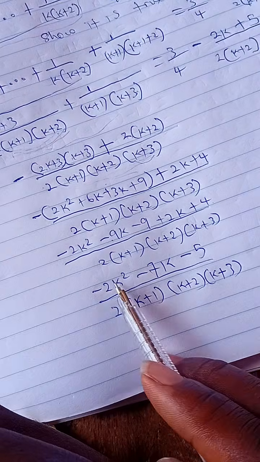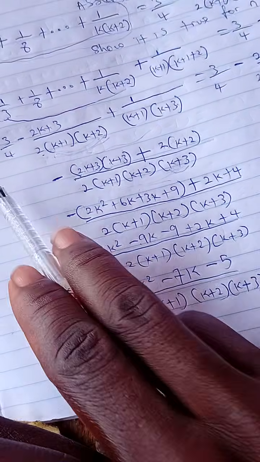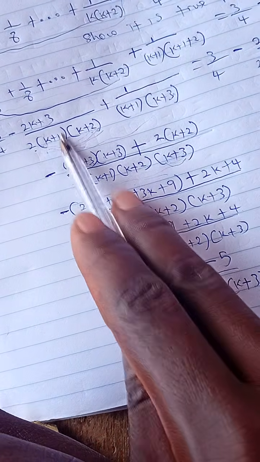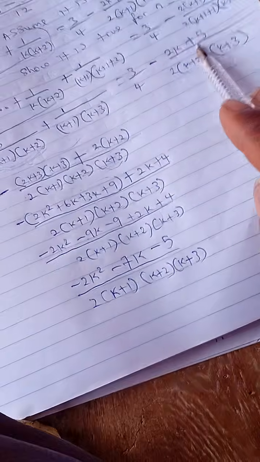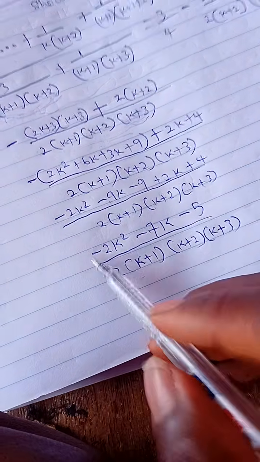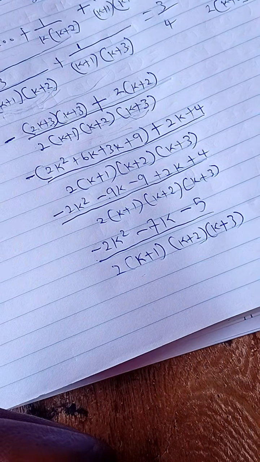So let's factorize this numerator. Don't forget, I left 3 over 4 alone. Let them stay. It is only this part I'm breaking down. I want to see, after breaking it down, if it can be equal to this. That's what we are dealing with. Are we together?